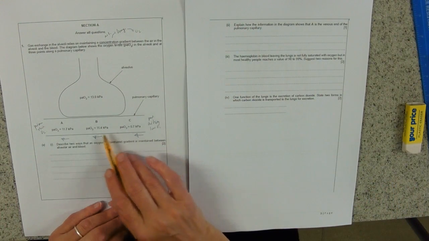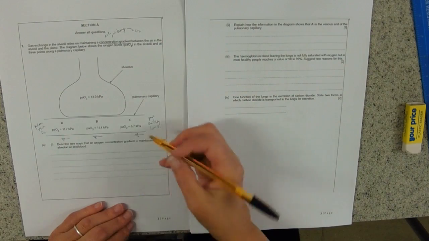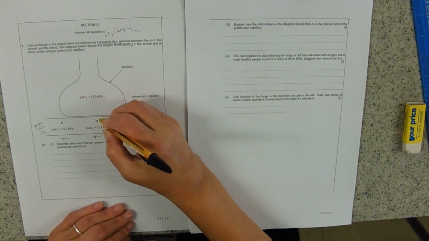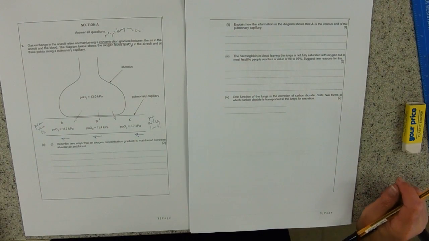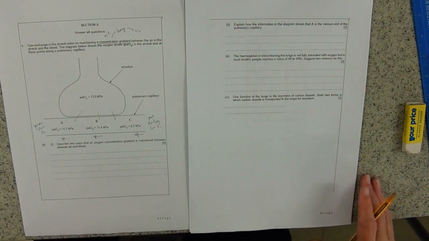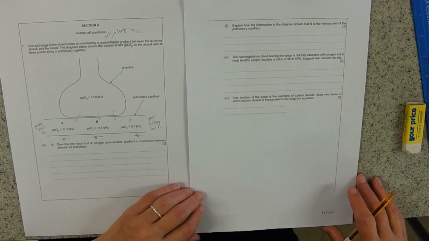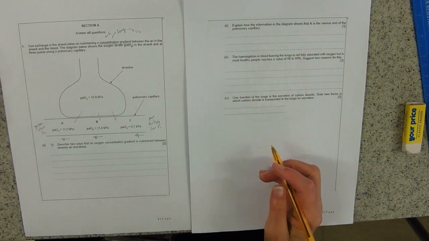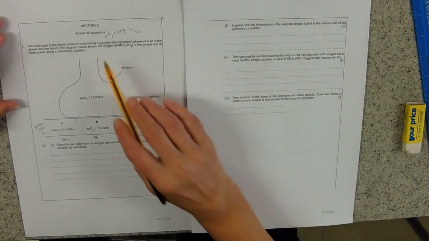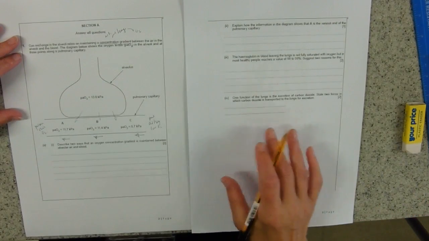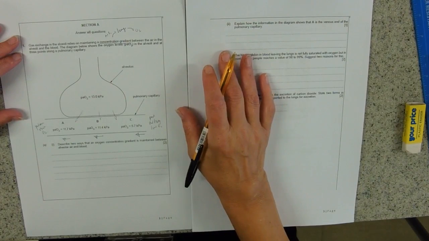So we've got an increase in oxygen. And what's happening in between, of course, is the oxygen is diffusing from the alveoli into the capillary. So that kind of sorts that diagram out. And definitely you should do a little bit of annotation. It doesn't have to be big lots of writing. Just make sure you know what's going on in a diagram.